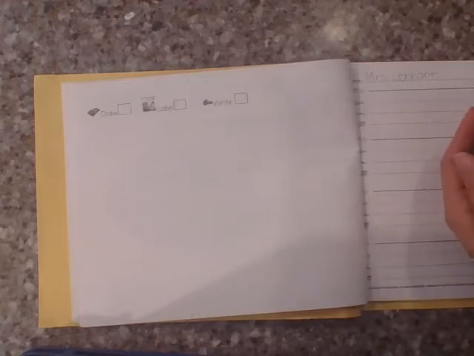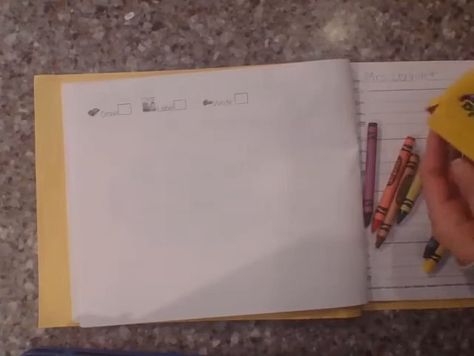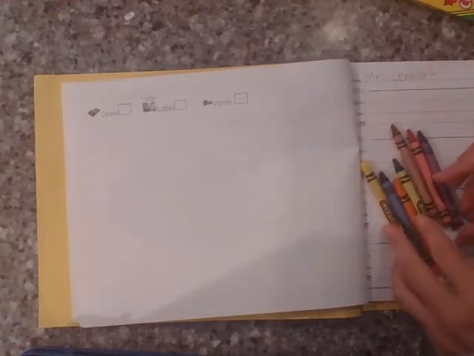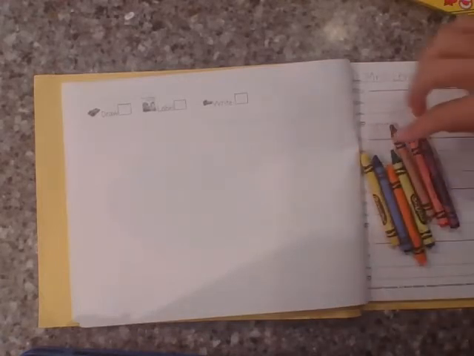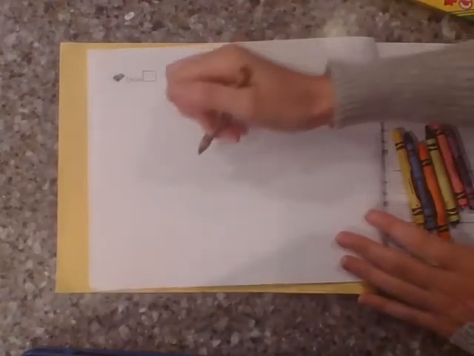My favorite animal, it's a tough one. It would have to be a dog or a cat. So I think I'm going to pick a cat. All right, so my favorite animal for our picture today is going to be a cat. So I'm going to gather my crayons and we're going to draw a cat. You can draw whatever animal is your favorite, but for me, I'm going to say that it's a cat.